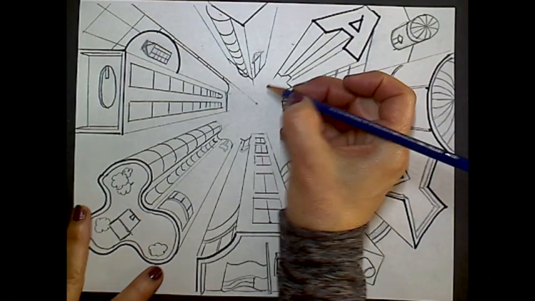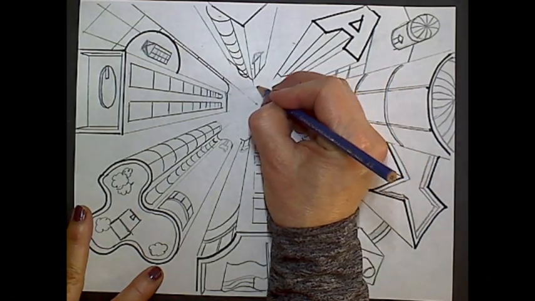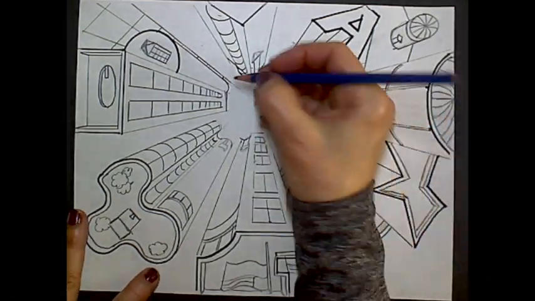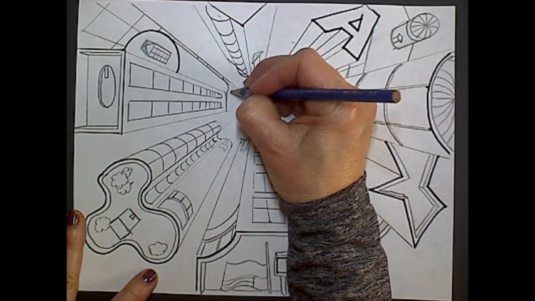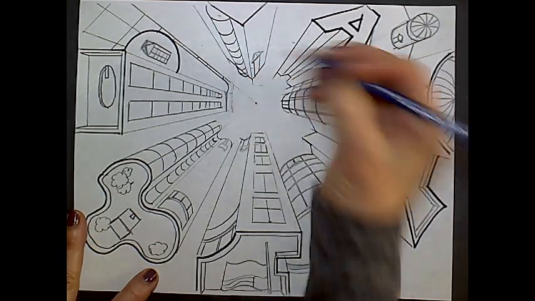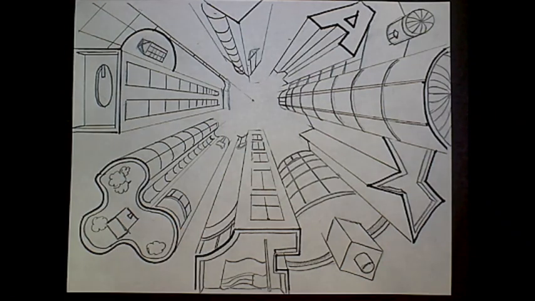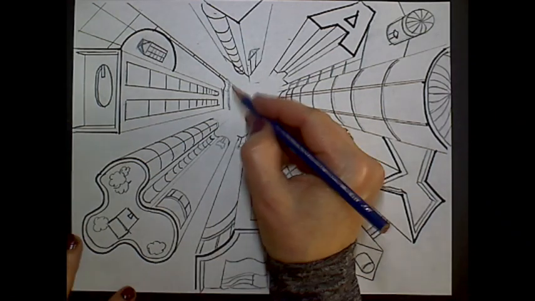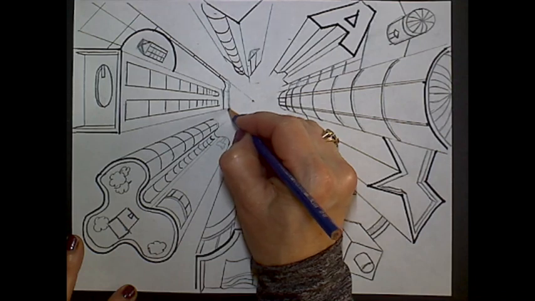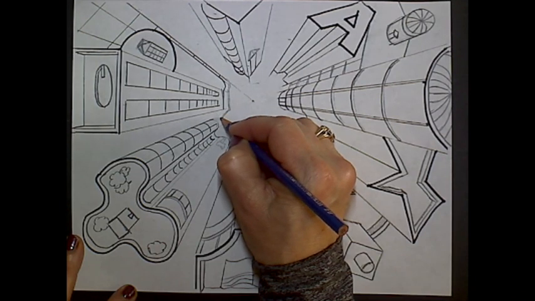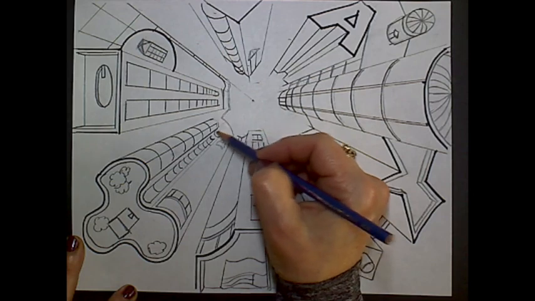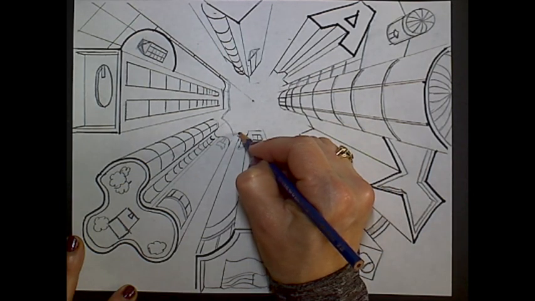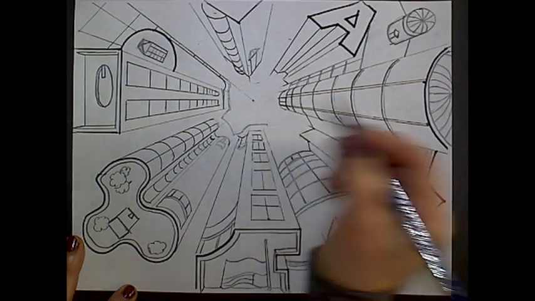Now again, you are a bird looking down, and parallel things stay parallel. I would do my sidewalks first. Now the sidewalks can face the actual shape of the building, like this. Or they can be different. I can have this shape sidewalk against that building. But I'm going to close these up. These are all going to connect together.